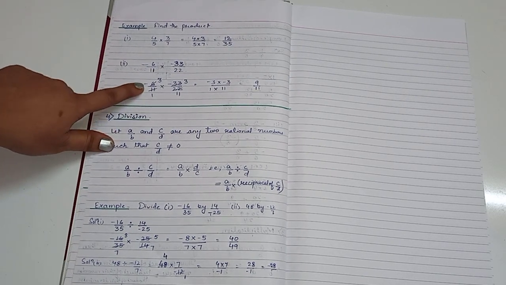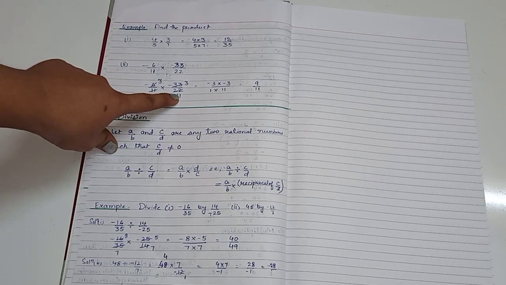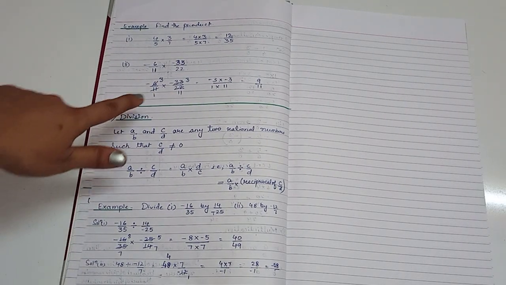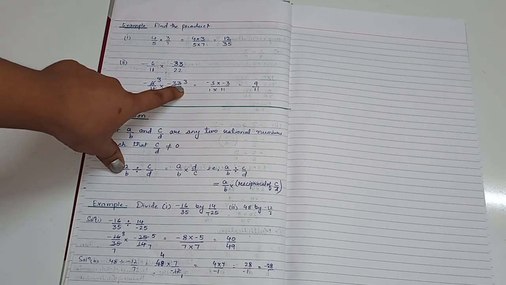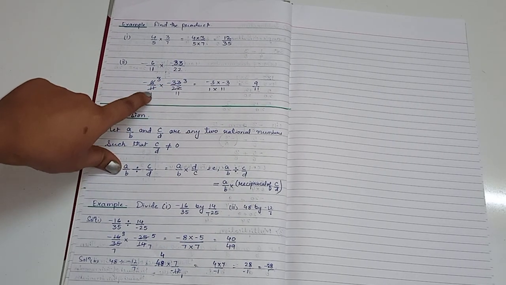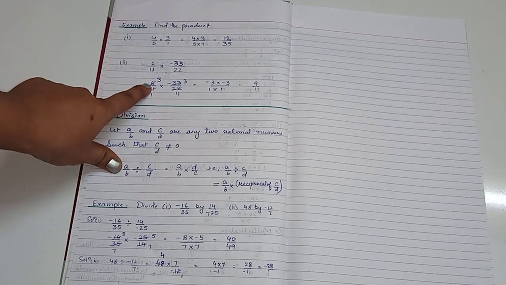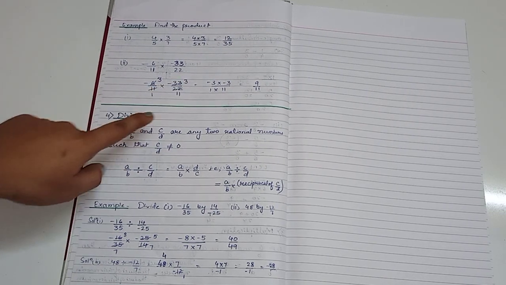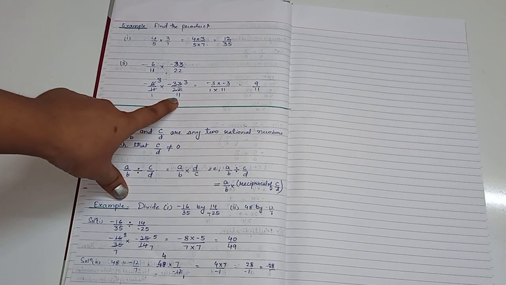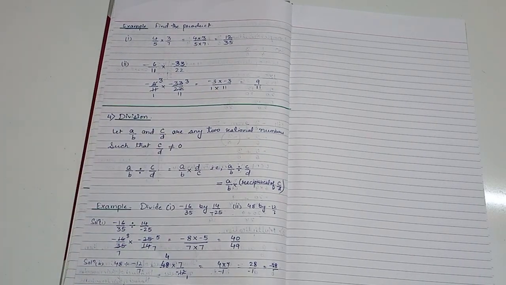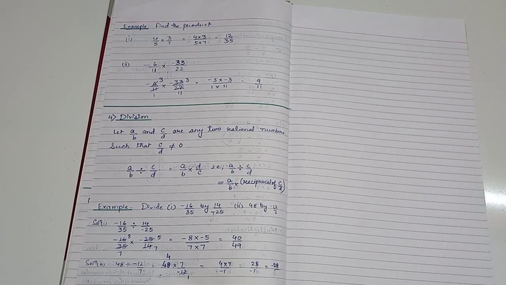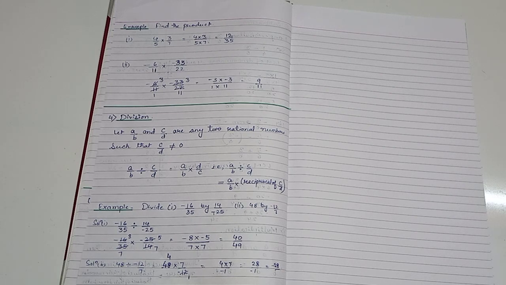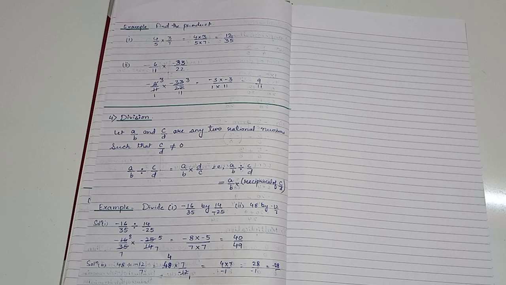So when we cancel it, here it will be 3 and here it will be 11. Similarly, we can see here 11 1s are 11 and 11 3s are 33. So in the numerator we are having minus 3 into minus 3 and in the denominator we are having 1 into 11. So minus 3 into minus 3 will give us 9. Why? Because minus minus, the result is always positive. So minus 3 into minus 3 will be equal to 9 and 1 into 11 will be 11. So our final answer is 9 by 11.